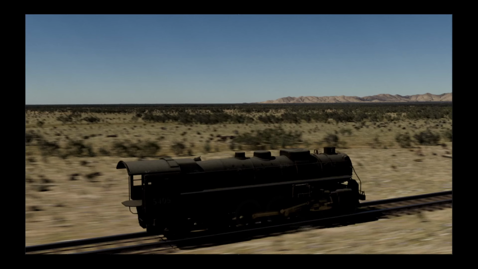Now when we go to the actual render with the camera, physical sky, and the shadows from the clouds, you can see it looks okay. But I don't like how the train is very dark. It makes sense from a realistic standpoint. The train will be dark because it's overexposed in the background.